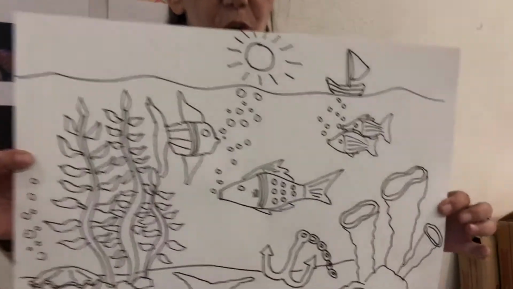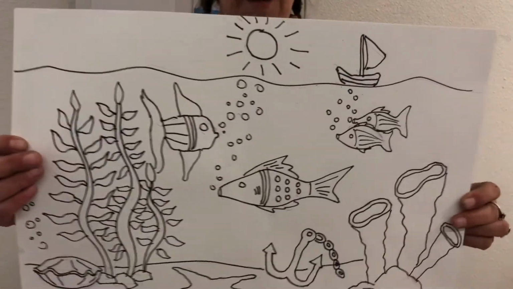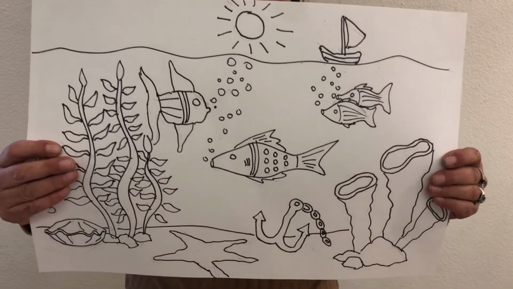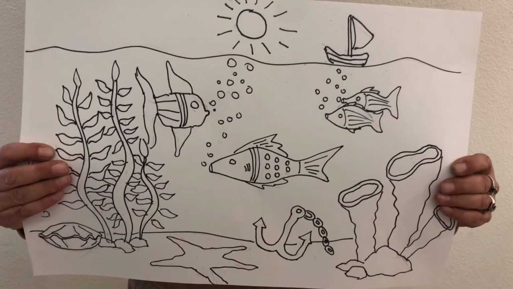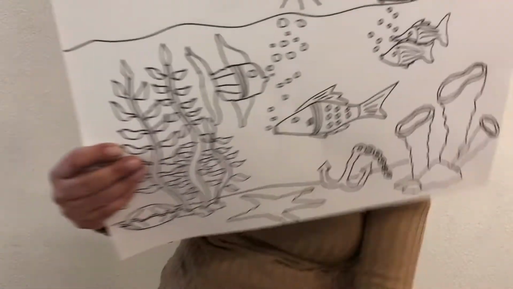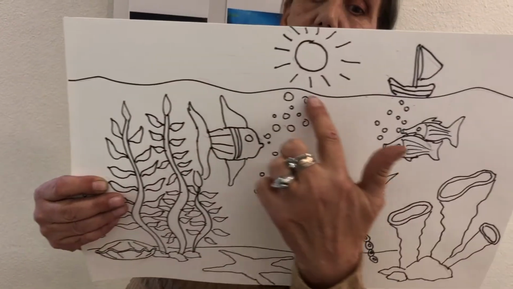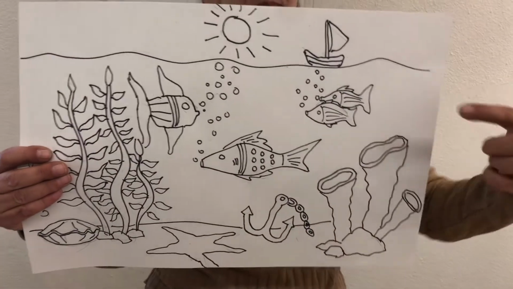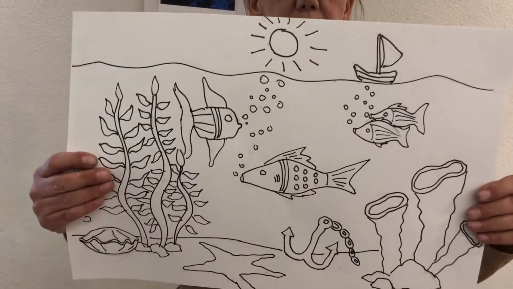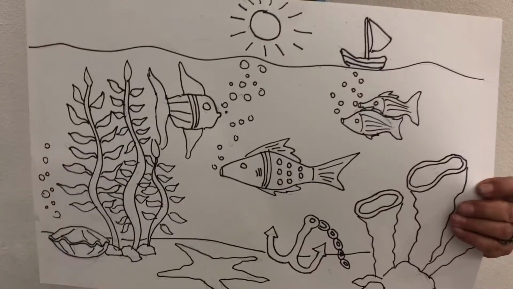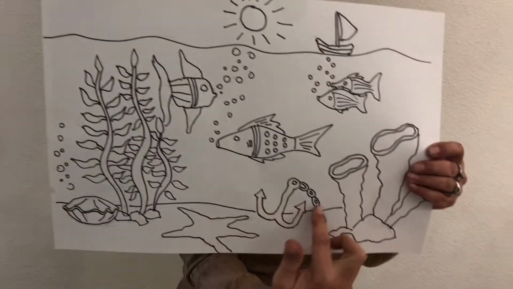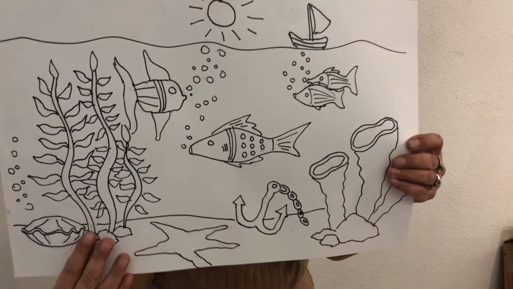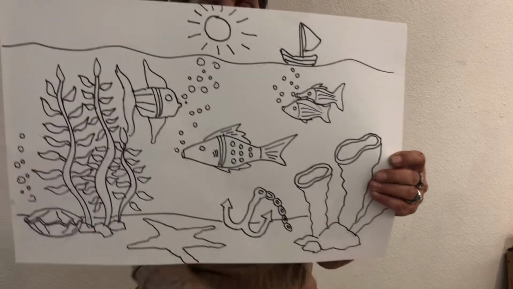This is my underwater picture. Now, I want you to notice a couple things in my picture. You know how I'm always talking about horizon lines? Well, even in an underwater picture, I still have a horizon line. It's this one that runs all the way across. That's the top of the water. I know this because here's a boat floating on top. Now, beyond that, I have this line. That is the ocean floor. That's where the grasses and the different things grow out of.